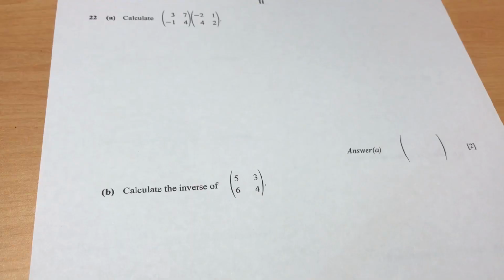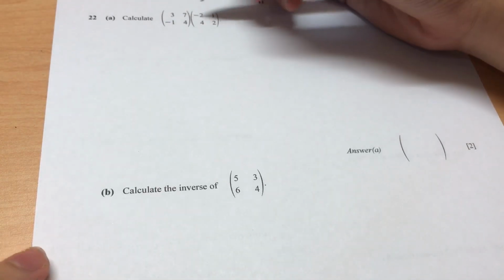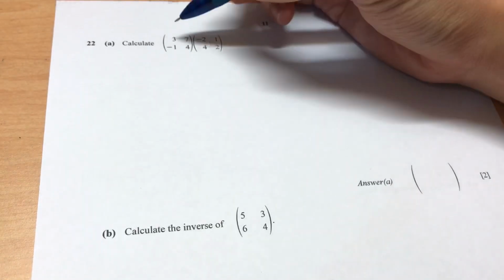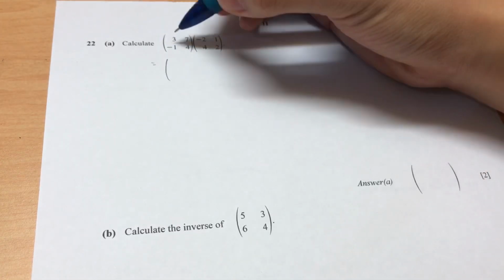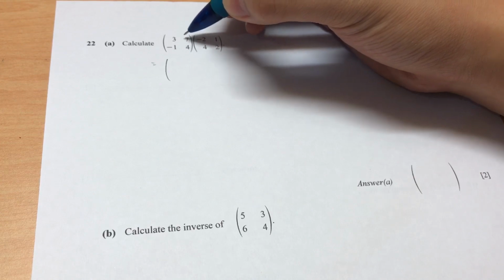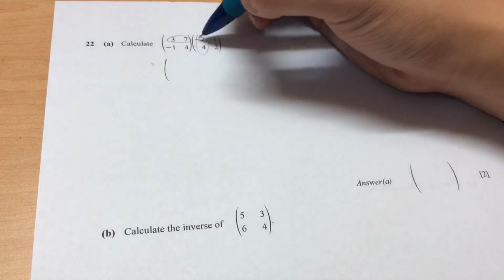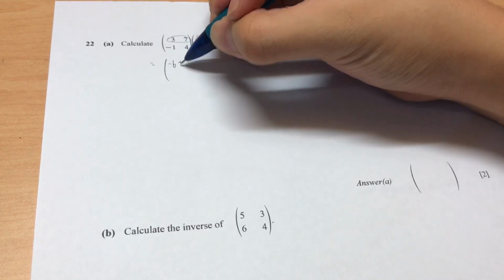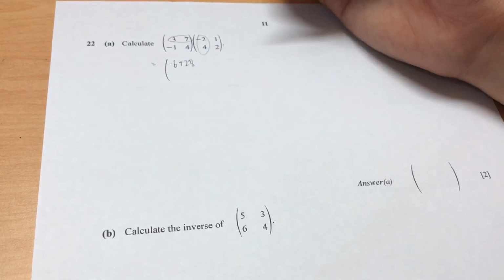Question 22a. Calculate these two matrices. Both of them are 2 by 2 matrices, so this shouldn't be a problem. We look at here and here. For the left top corner, I'm going to look at this part and this part. So 3 times minus 2 will be minus 6, 7 times 4 will be 28. You sum them up for this left top corner.